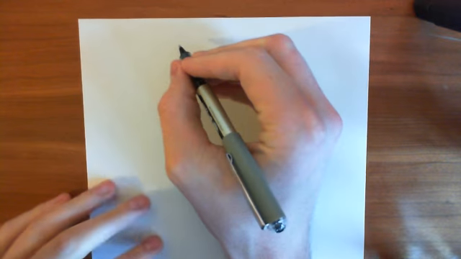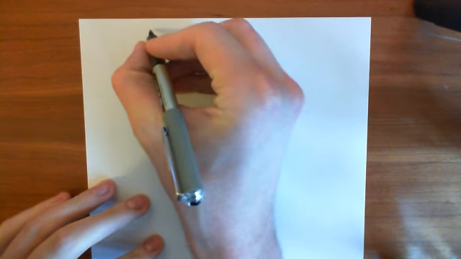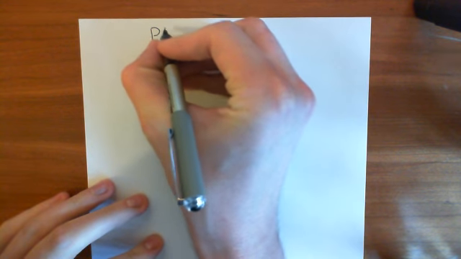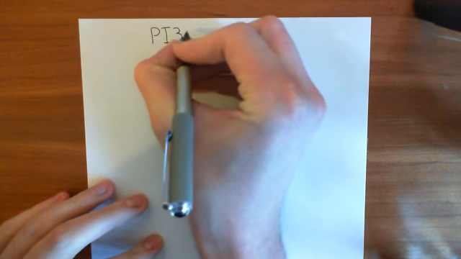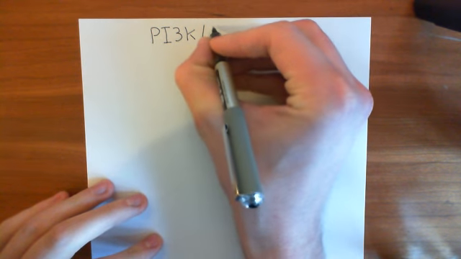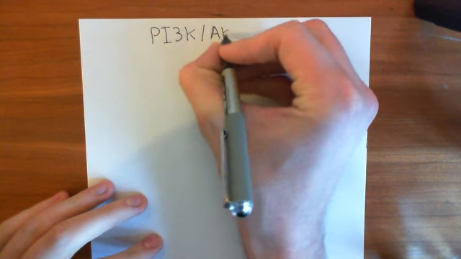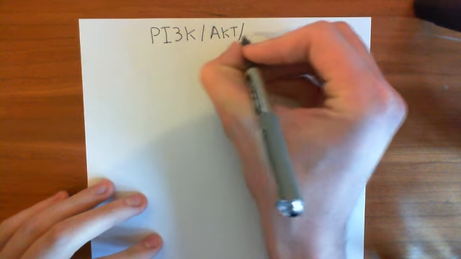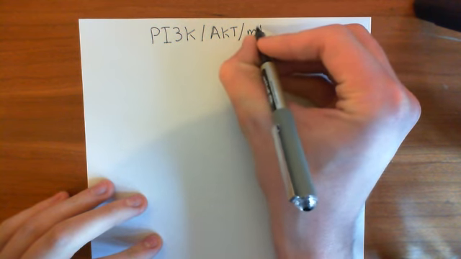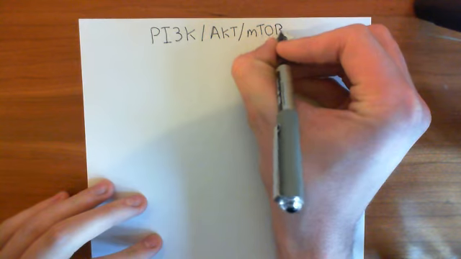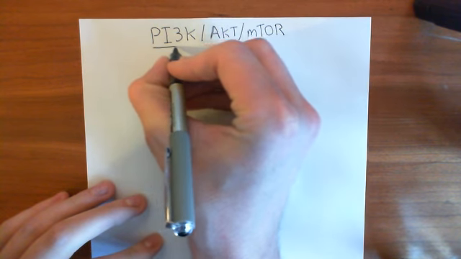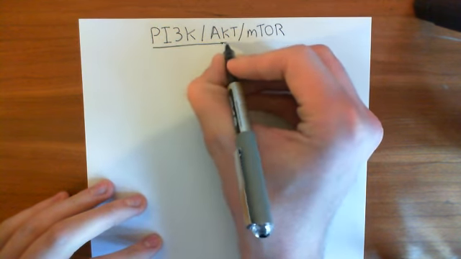Okay, so welcome to this next video in the playlist on cancer. In this video we're going to talk about the PI3 kinase, AKT, and mTOR signaling pathway. PI3 kinase, usually just denoted as PI3K, then AKT, also called protein kinase B, but we'll see all of this, and then mTOR is more downstream of that. And this is another pathway which is associated with growth factors and growth factor receptors.